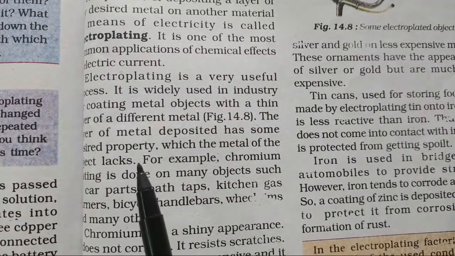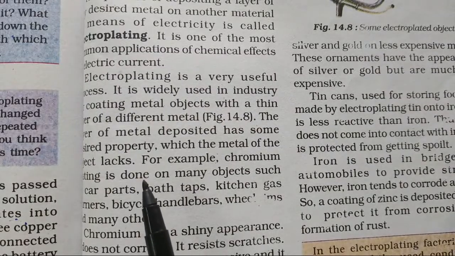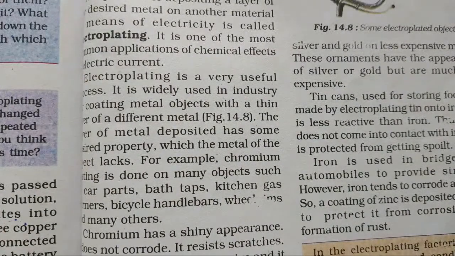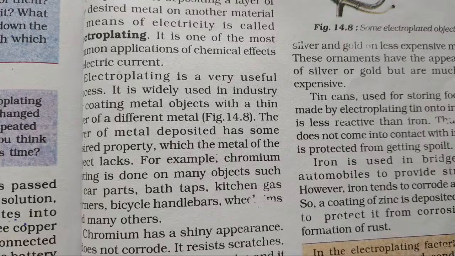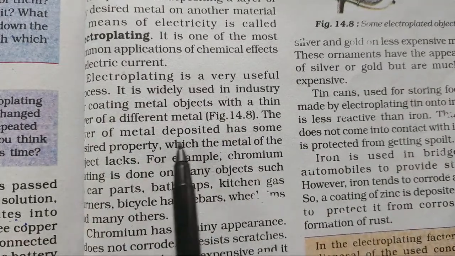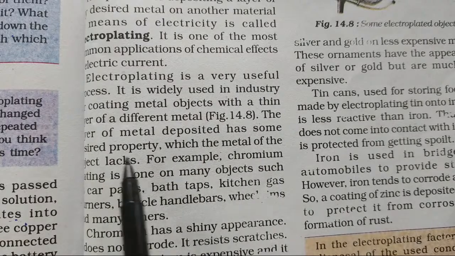Now, why is this done? Why do you think we make a silver object look like gold? Because you want to make a silver object look like gold and make it look superior. So this is one of the reasons why electroplating is useful. It is also done so that a layer of metal with some desired property is deposited.